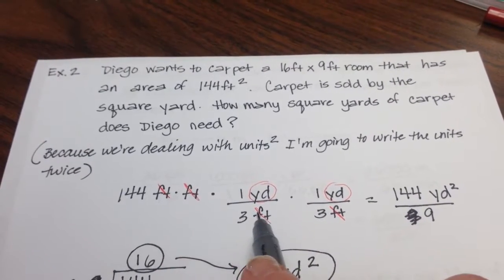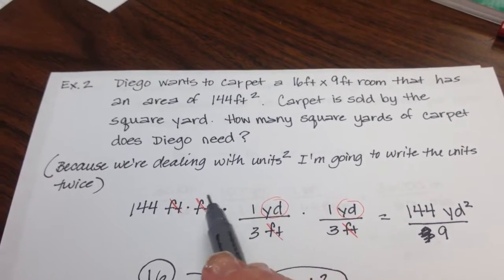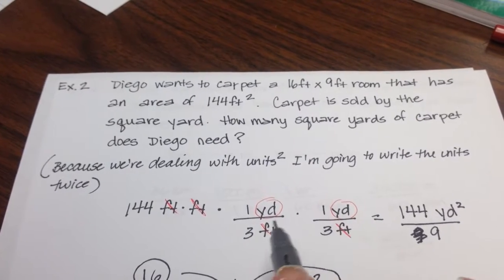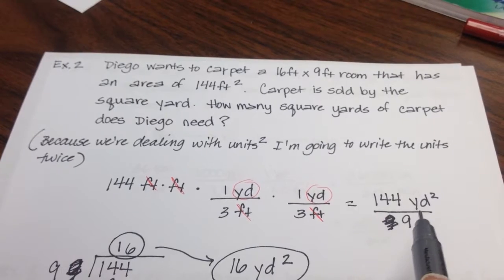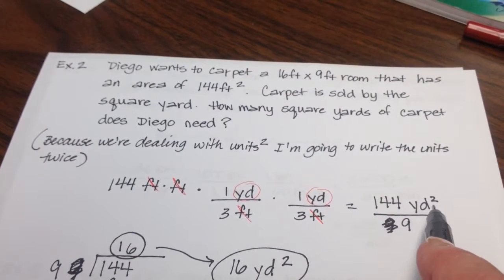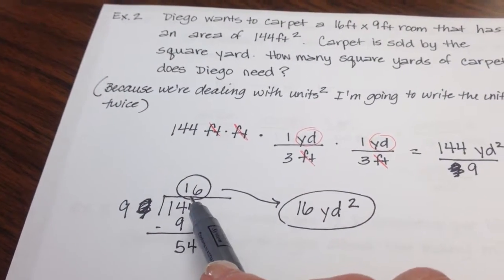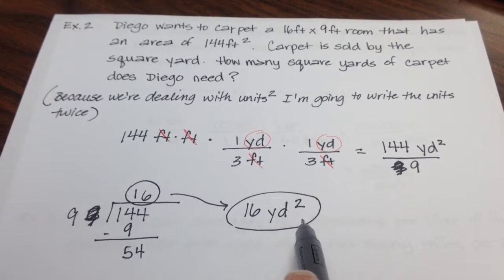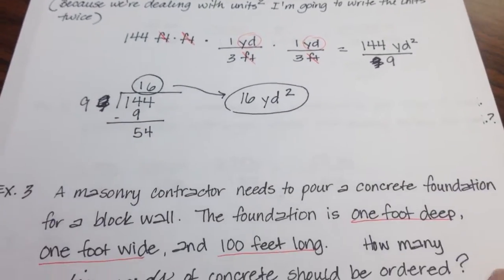Cross out all my feet. Bam, bam, bam. I have 2 yards left, right? So 144 times 1 is 144 times 1 is 144. But 3 times 3 is 9. So I have 144 yards squared, because I had 2 yards squared, divided by 9. So do all that, you get 16. 16 what? 16 yards squared. Okay? Let's do another one. Get it into our head.